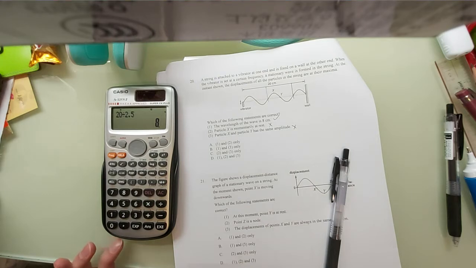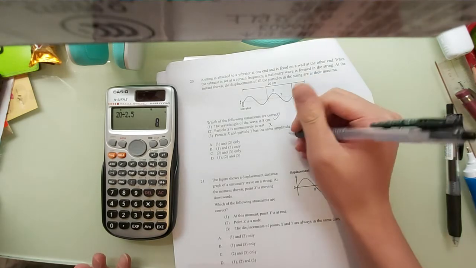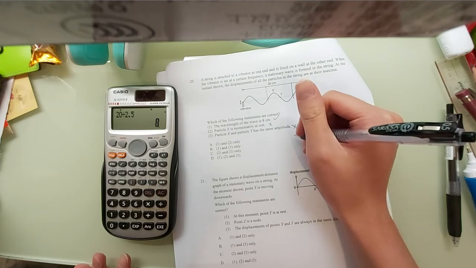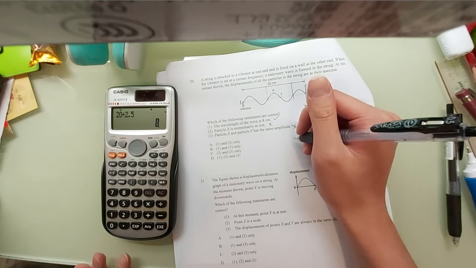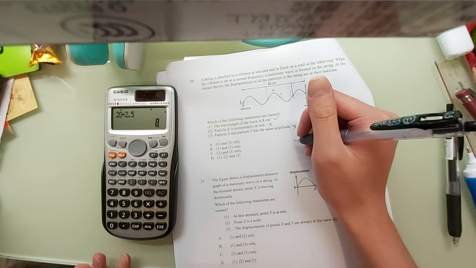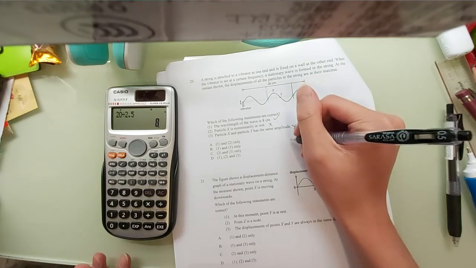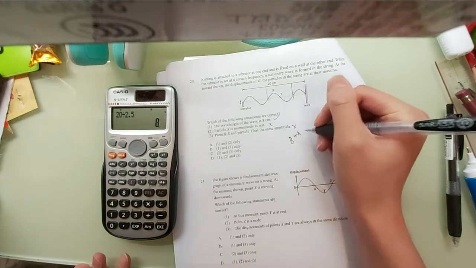But then 2 is wrong too, if this is stationary. I really don't know. It's either A or B, so I'm gonna choose B.